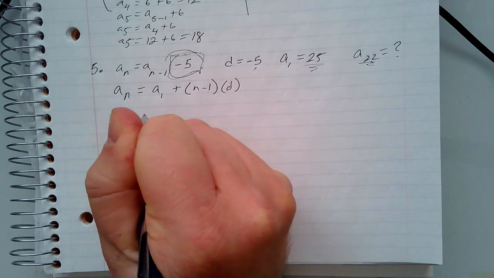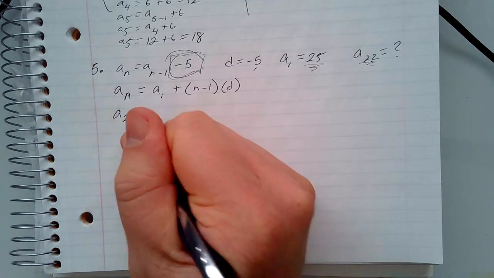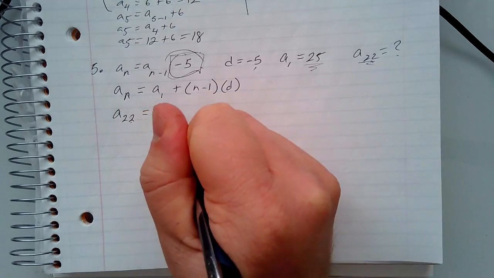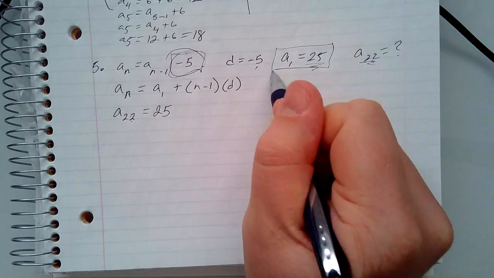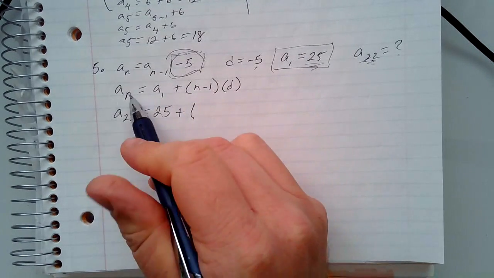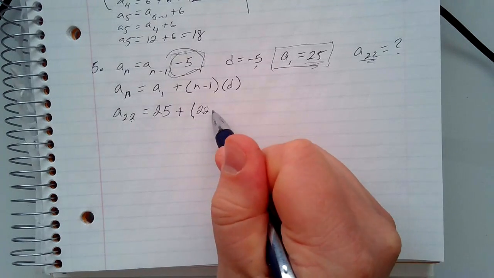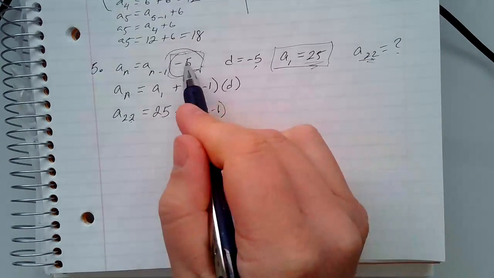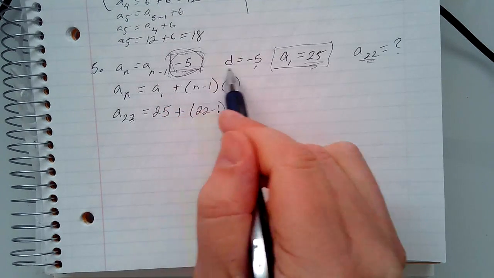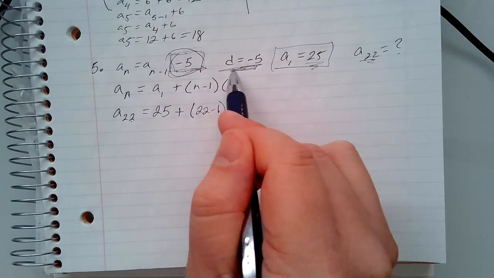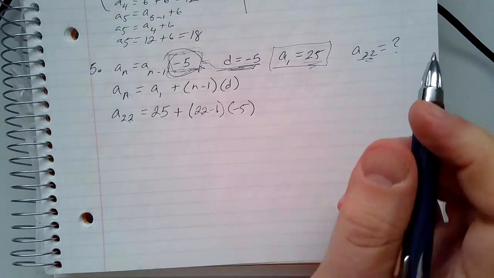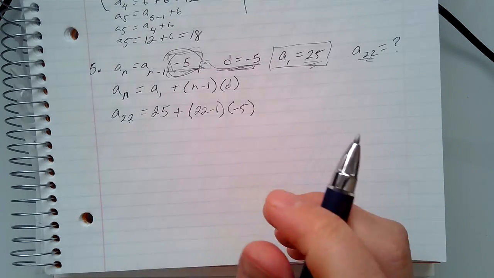A sub 22, see how we're replacing the n with a 22, is equal to a sub 1, which is 25, because it says so right here in the assignment, plus, what was our n again? n was 22, so I'm going to put in a 22 right here. And our d was on the back of that recursive formula. It's added or subtracted to the back. That is our d. That's where we found it, right there. So, minus 5 here. We're going to plug that into our calculator.